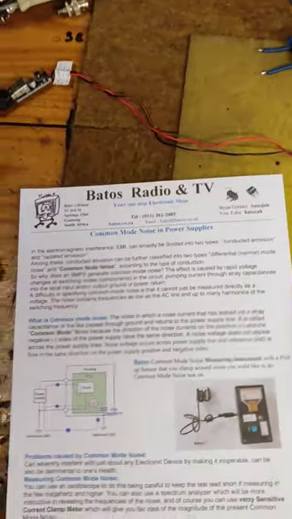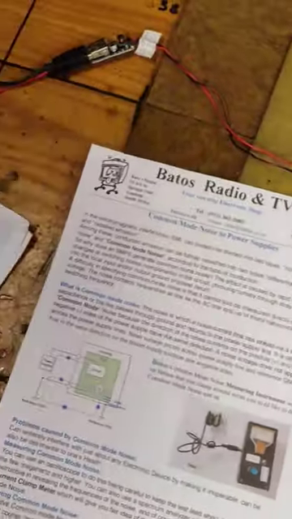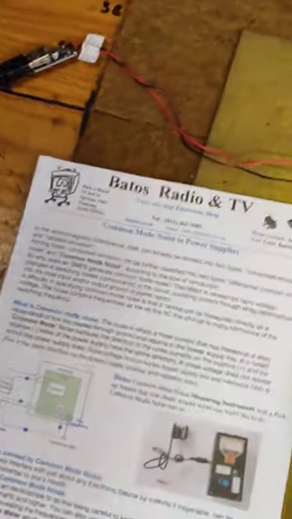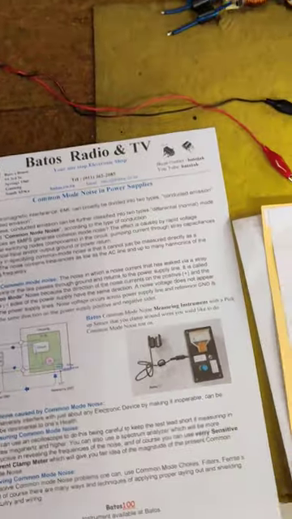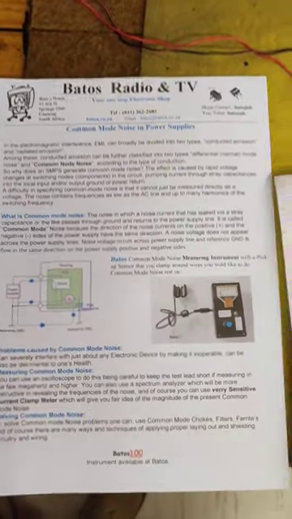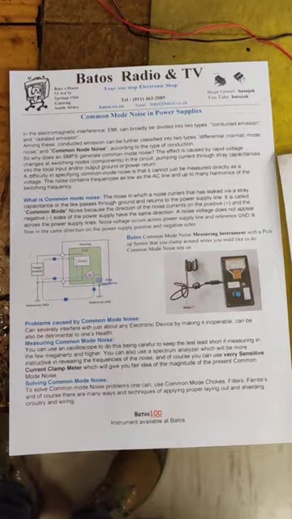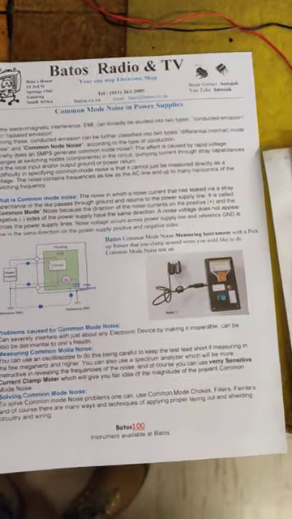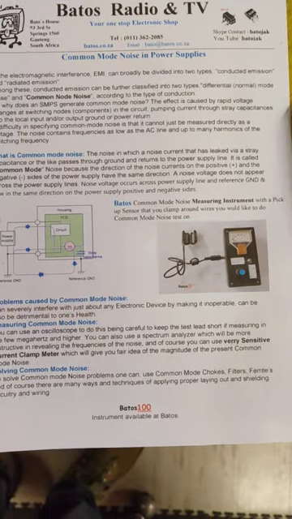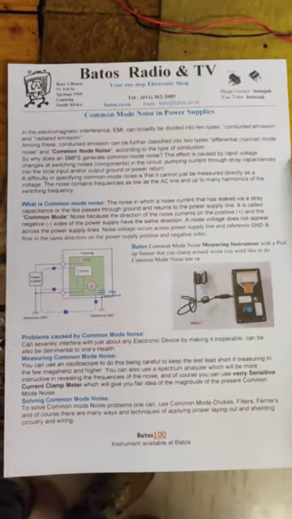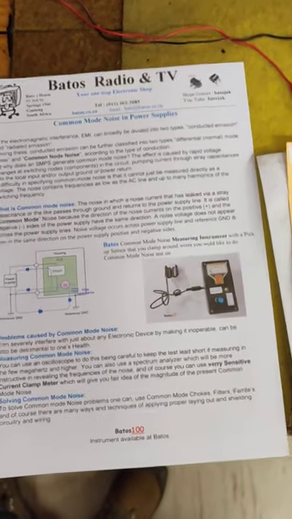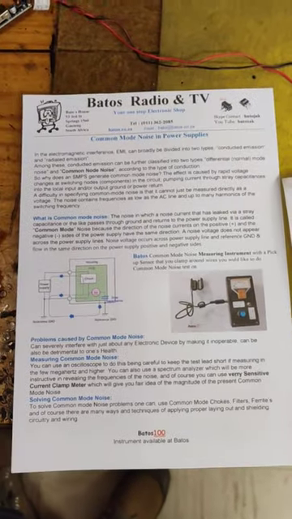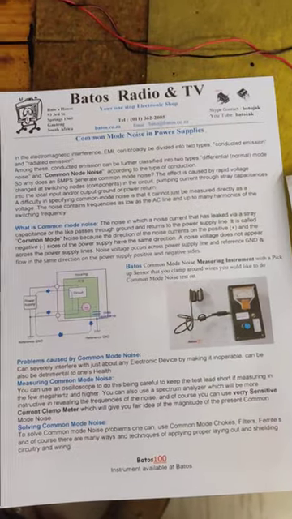On that note, let's go back to common mode noise filters, with a bit of an explanation. As I explained, electromagnetic interference, EMI, can broadly be divided into two types: conducted emission and radiated emission.